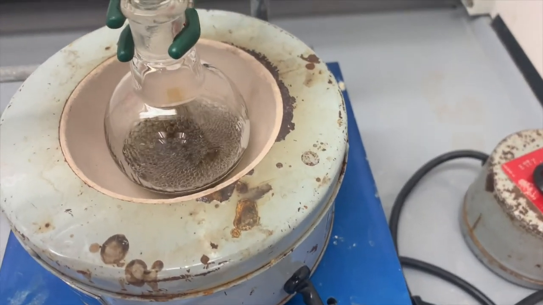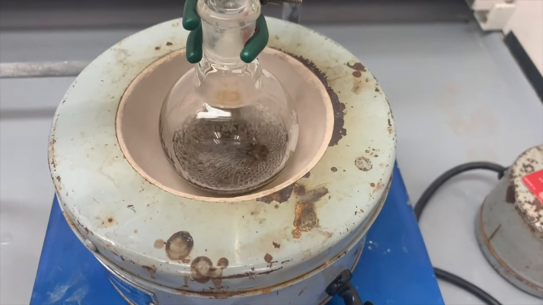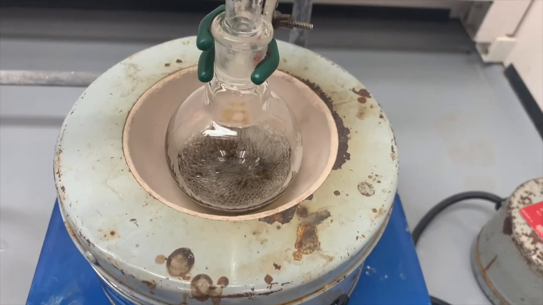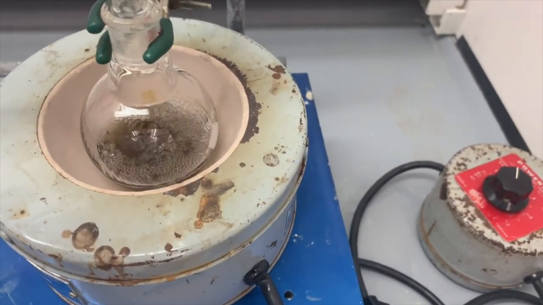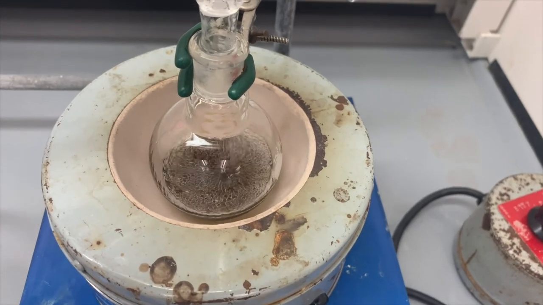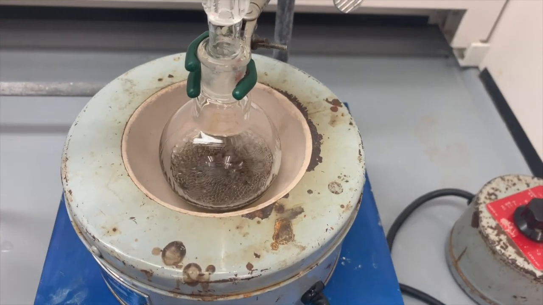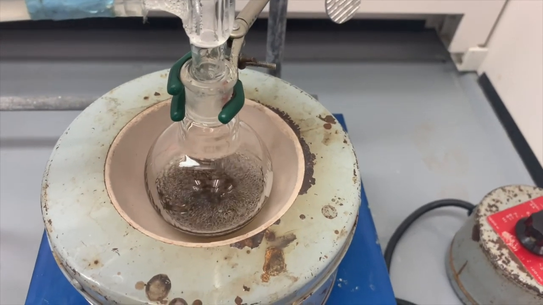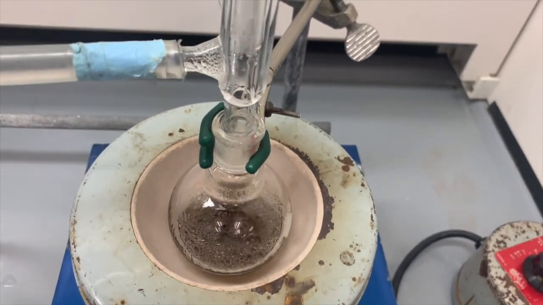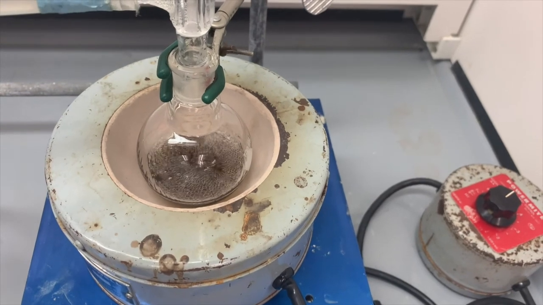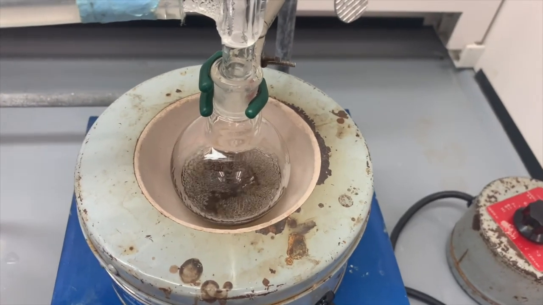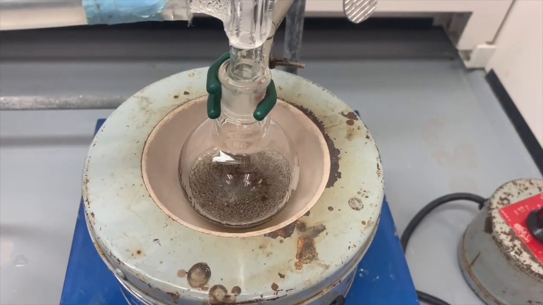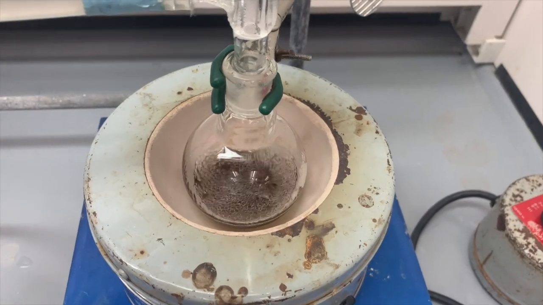Already looks like a color change has occurred. It's getting more of a brownish tea colored appearance. I'm going to keep an eye on this, make sure it doesn't start going too crazy with the boiling. But that's a good reflux right there. And we'll let that continue for about another 14 minutes.